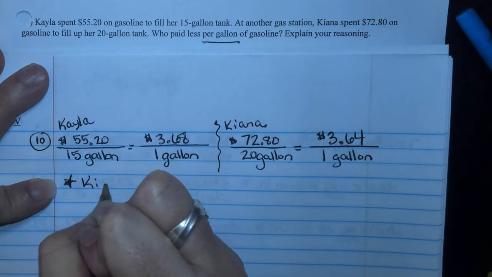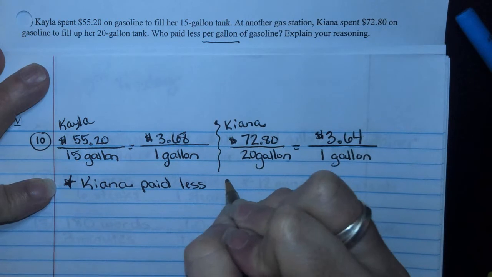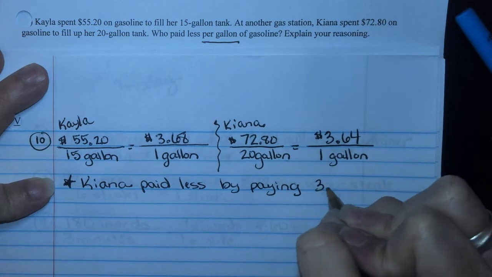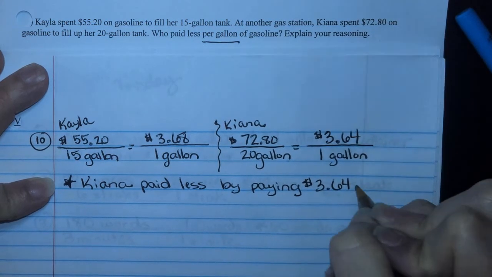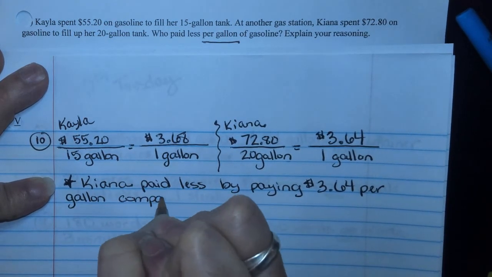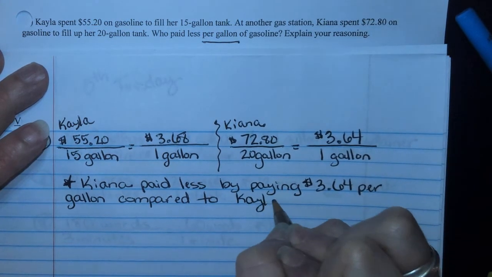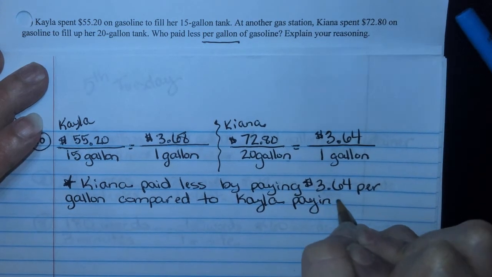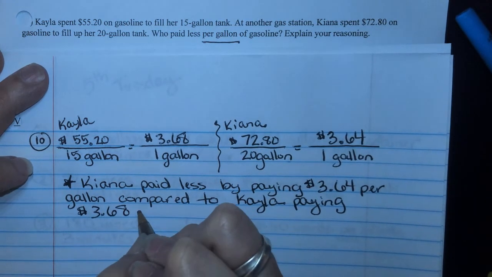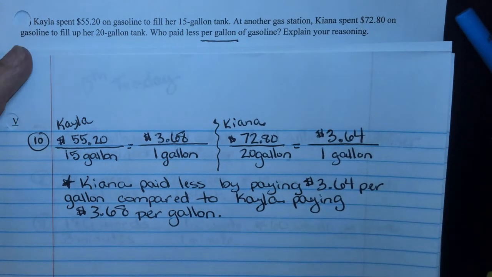Kiana paid less by paying $3.64 per gallon compared to Kayla paying $3.68 per gallon. Okay.